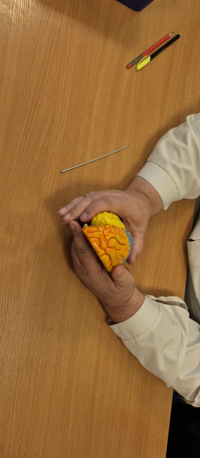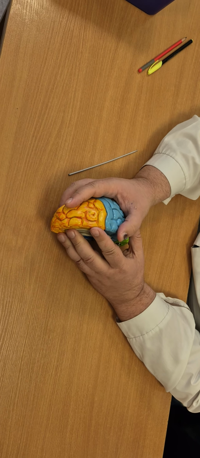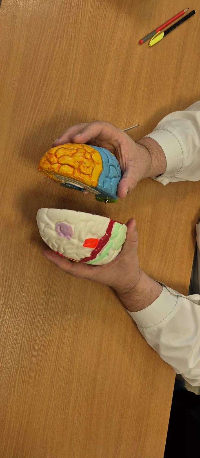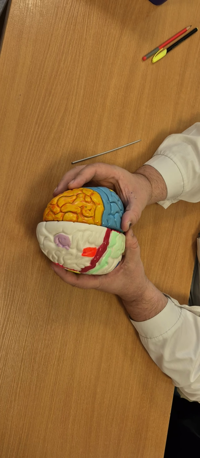Telencephalon, that is the hemisphere of the brain. This is the right and left hemisphere, yes.